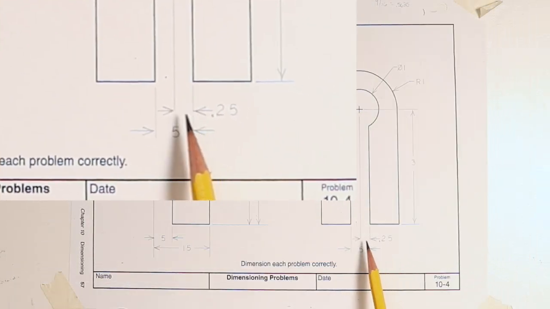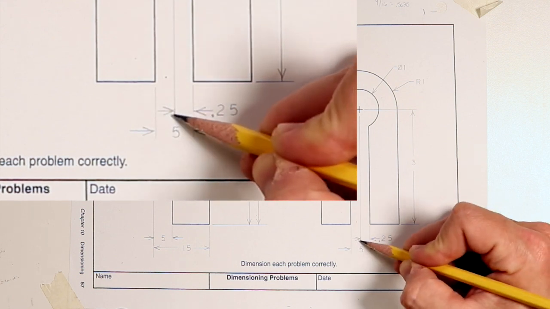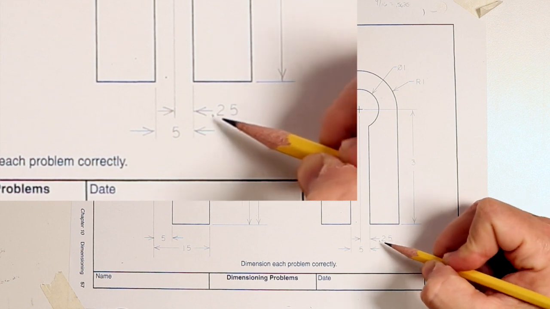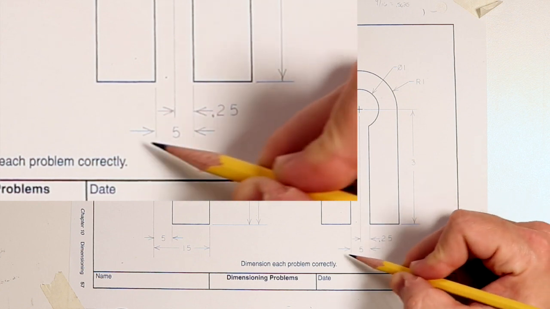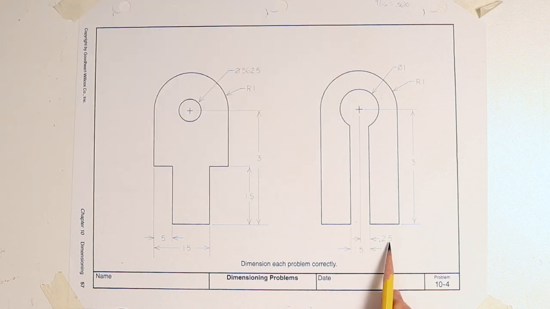So I have the arrows pointing in towards this. I want to extend this extension just a tiny bit because it should be an 1/8 inch past that. 0.25 for this small section, and 0.5 for here. So I have the number on the inside and the arrows on the outside. I have the arrows and the number on the outside for that one. So both are acceptable.